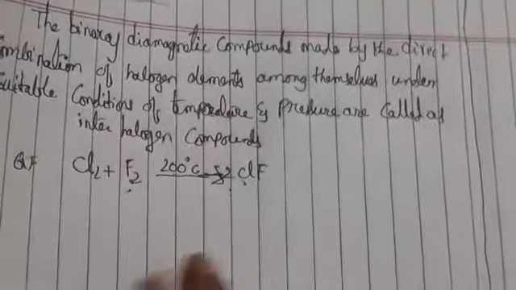Generally there are 11 interhalogen compounds.